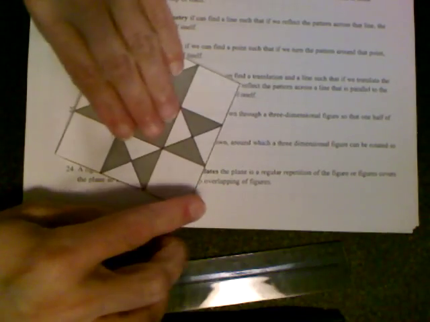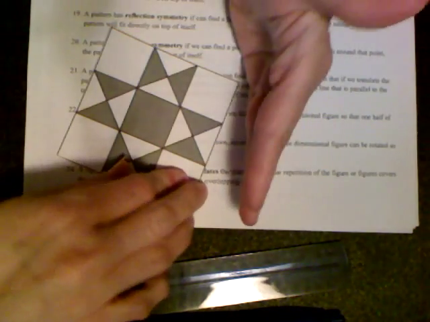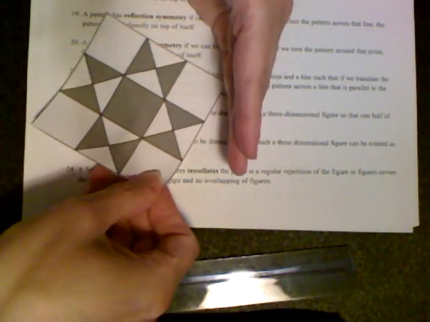Okay? A reflection is that I take this whole figure and I reflect it about a line. So that's the difference. A reflection moves it. A line of symmetry is within the one object.